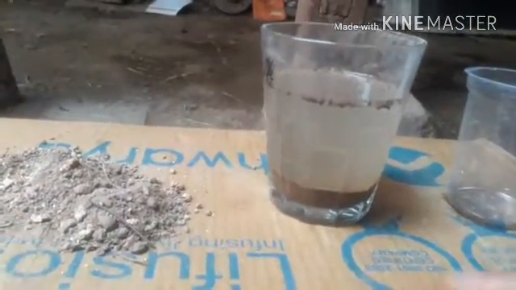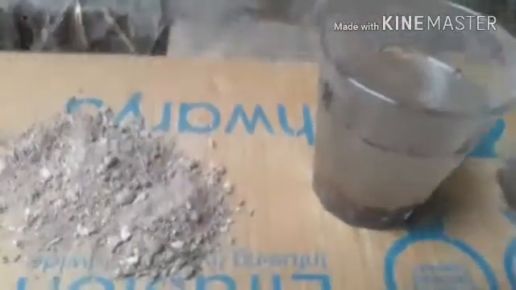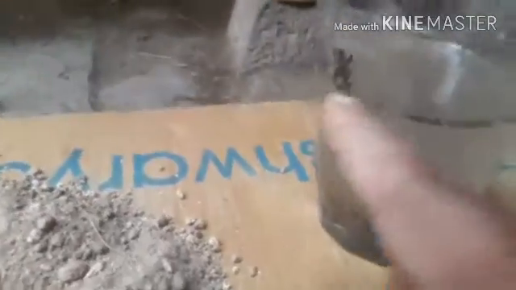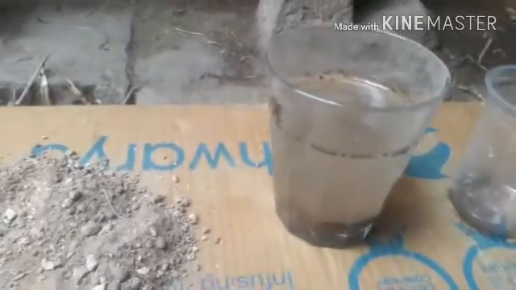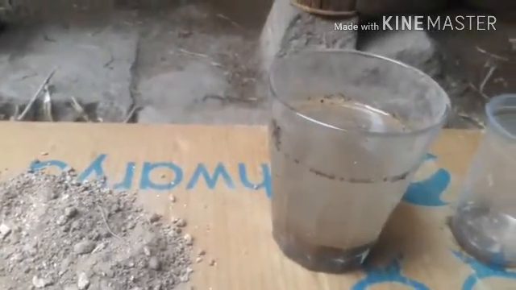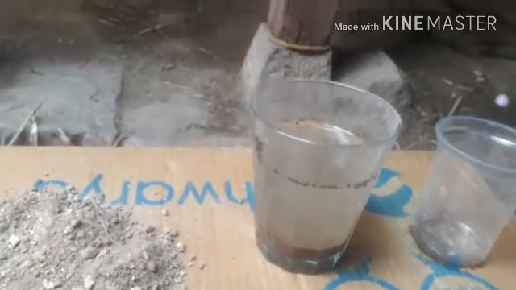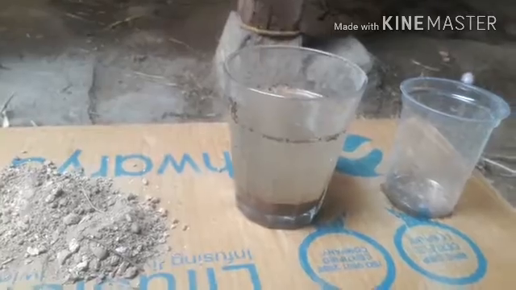Now let us see the decantation. How to do the decantation, right? So here when you observe the floating materials, have you seen the layer of floating materials? Now we have to remove this floating material. How can we remove? By filtration. So at a time I am going to show you filtration as well as decantation. So now let us see that.